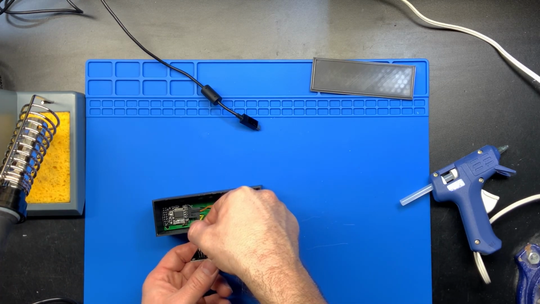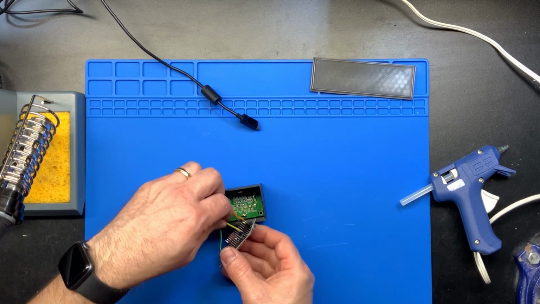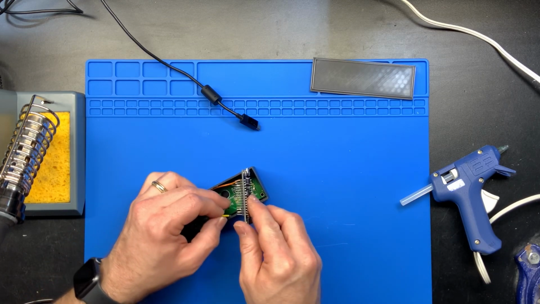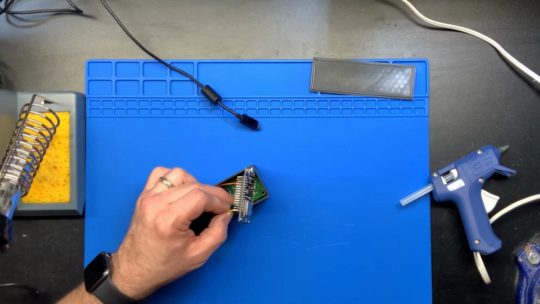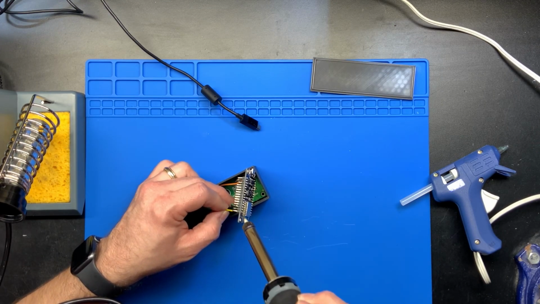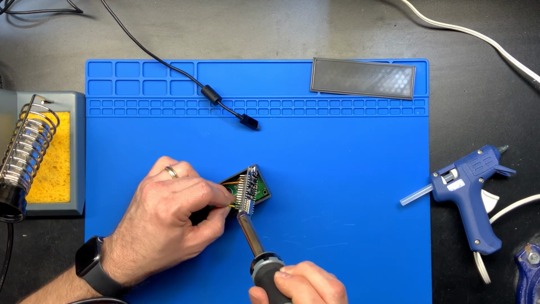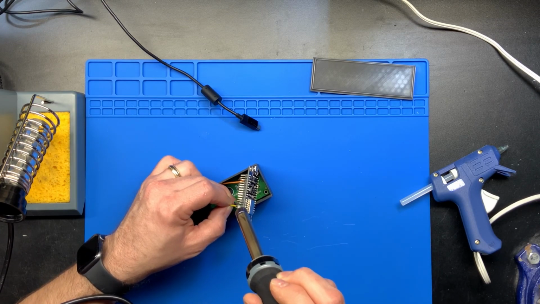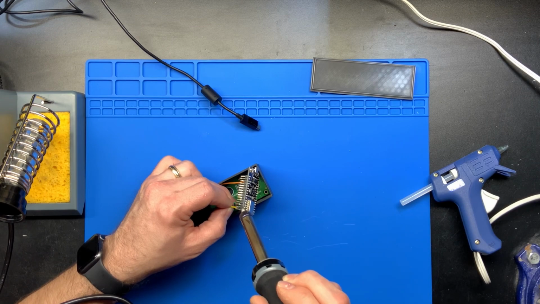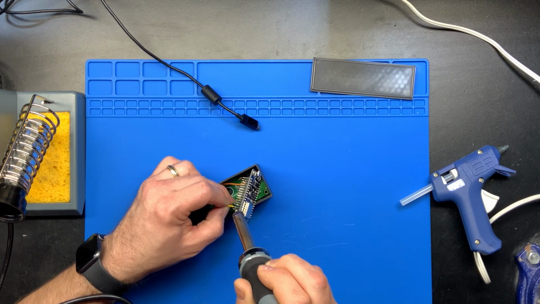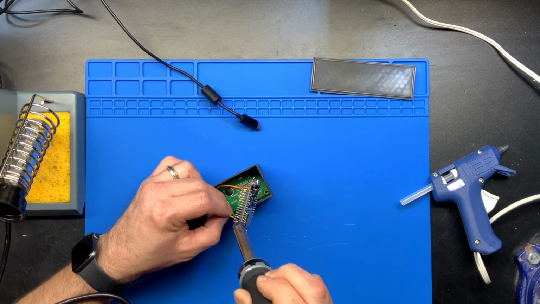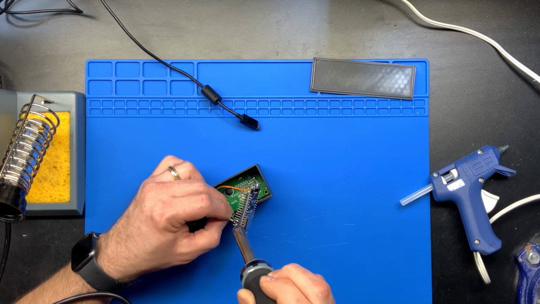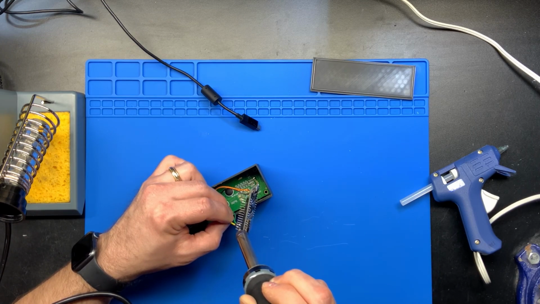And now I'm going to redo the connection here. Okay, so that's D1. Yeah. This is tricky.